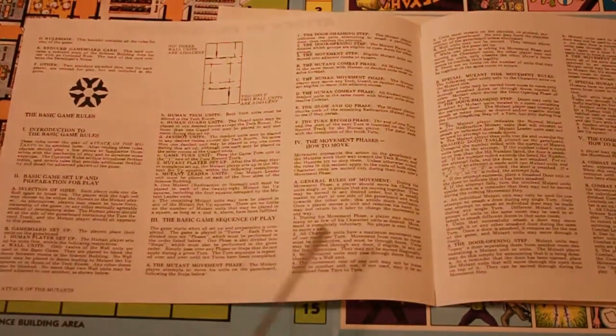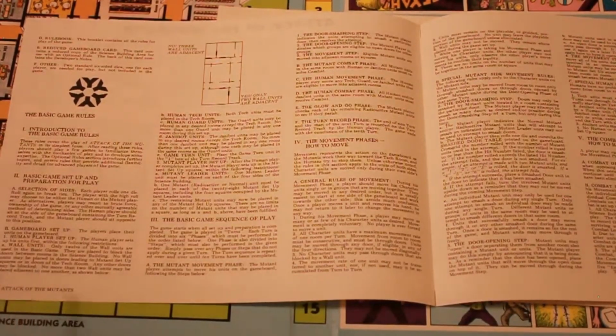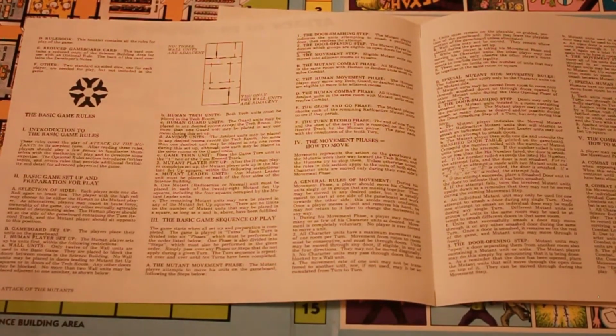Every unit, whatever it is, can only move one spot at a time. And in order to get in a room, you either have to open the door or smash the door. Opening the door takes a turn, but the benefit of smashing a door is that the door stays open and you don't have to open it again.